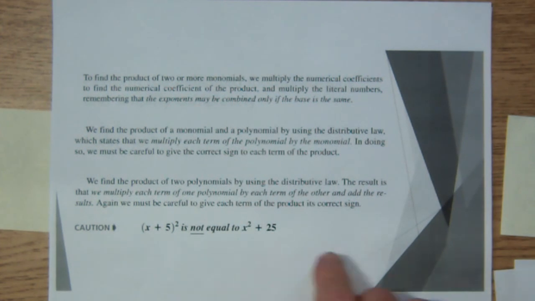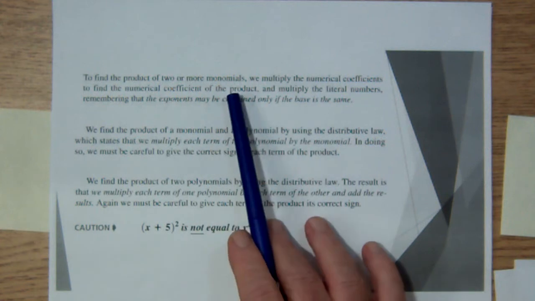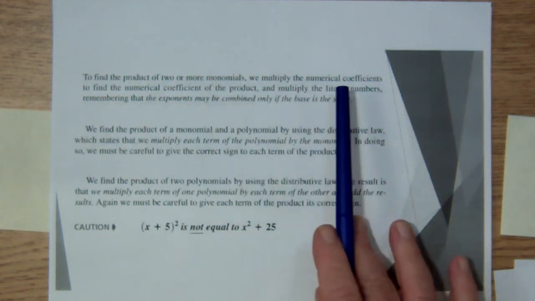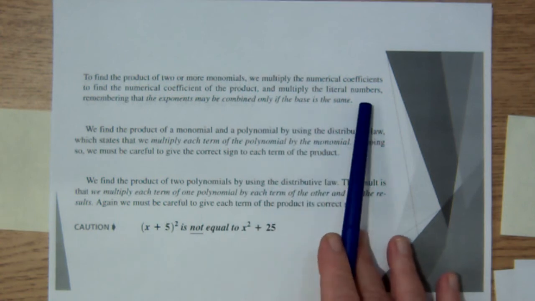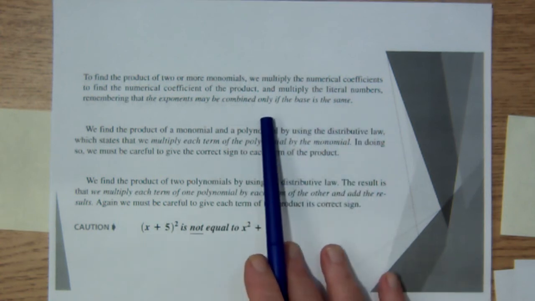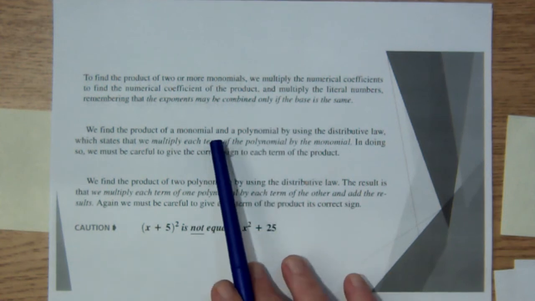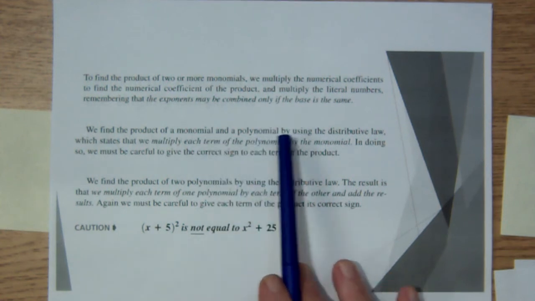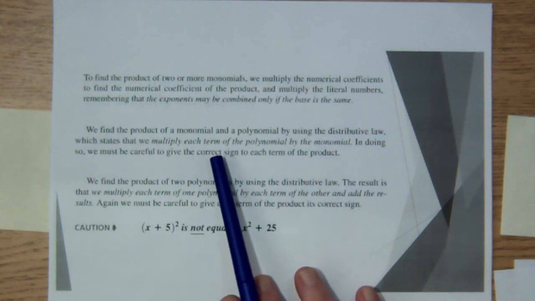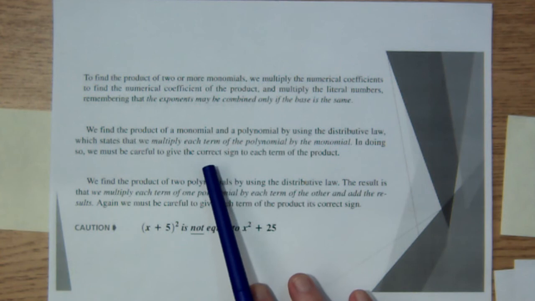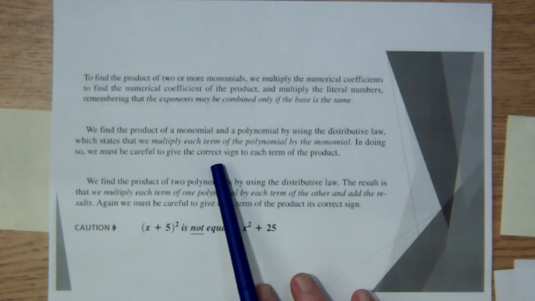So to find the product of two single-term polynomials, we just multiply the numerical coefficients together, multiply the variables together, and remember that exponents may be combined only if the base is the same. To find the product of a monomial and a polynomial, we just use the distributive law. We multiply each term of the polynomial by the monomial, and in doing so we're careful to give the correct sign to each term in the product.